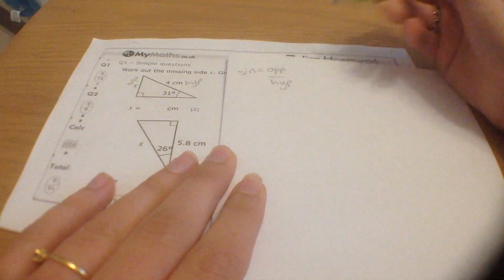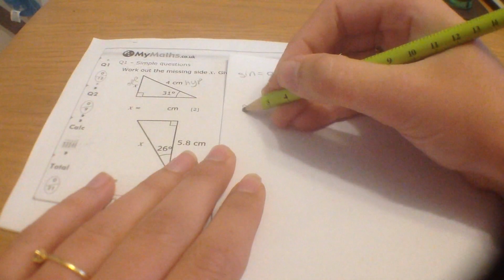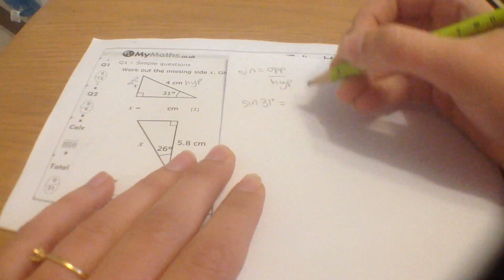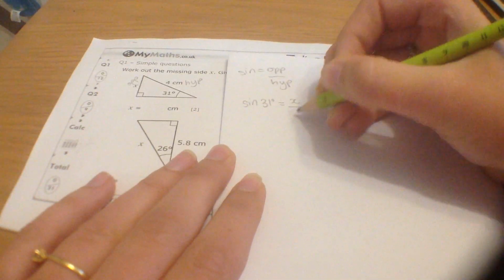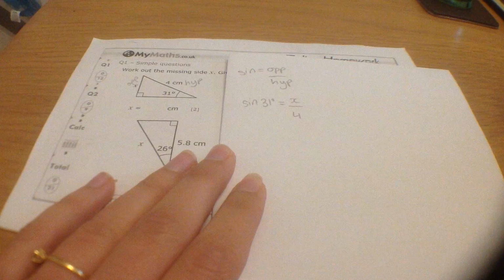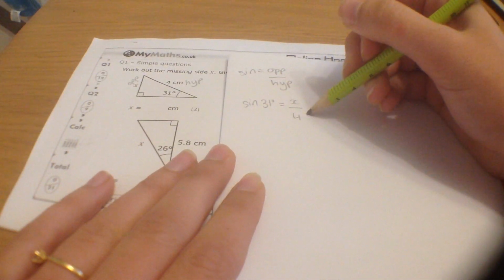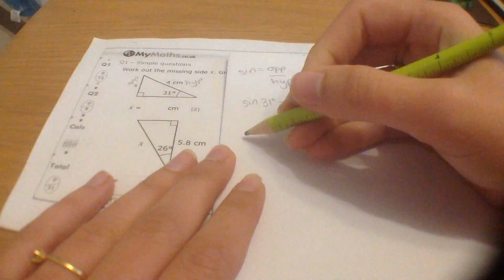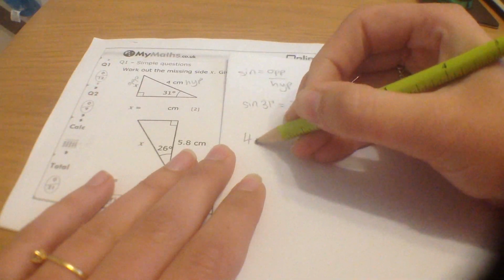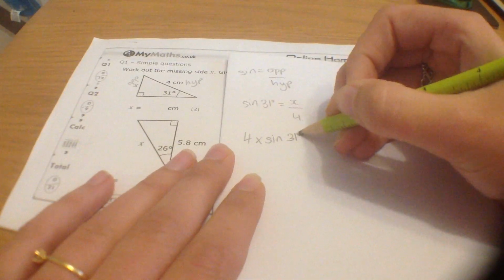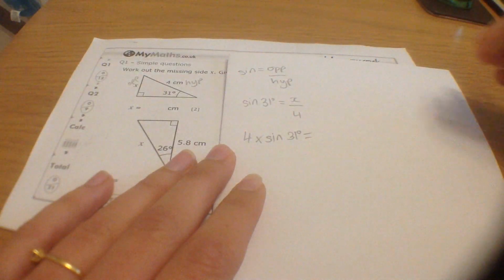And then we put the numbers in. It's not just any triangle, it's sin for a 31-degree triangle. And that's going to be x, which is our opposite, over 4, which is our hypotenuse. X is on the top, so we're going to multiply, we're going to times. So we're going to put into your calculator 4 times sin 31. And that will give you your answer.